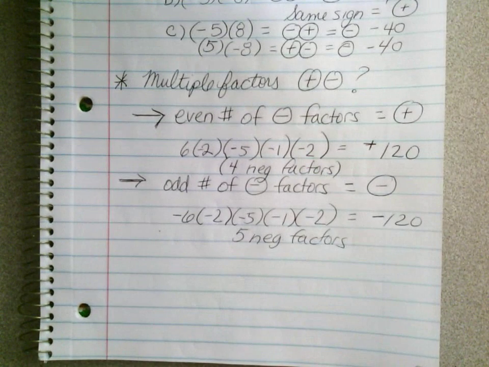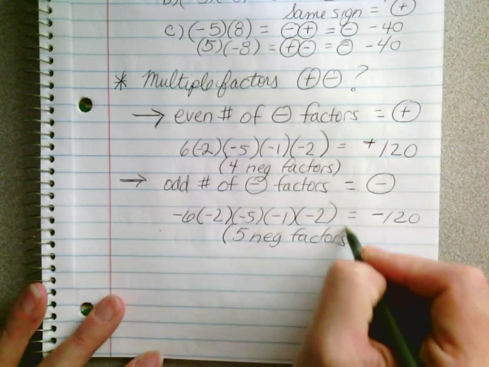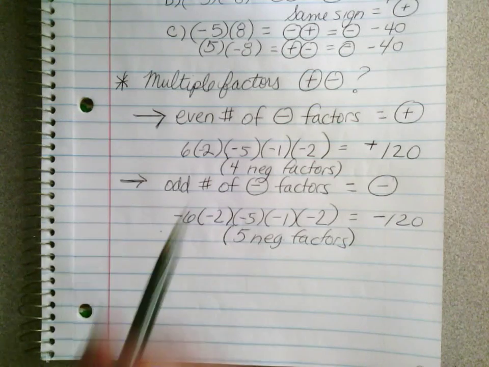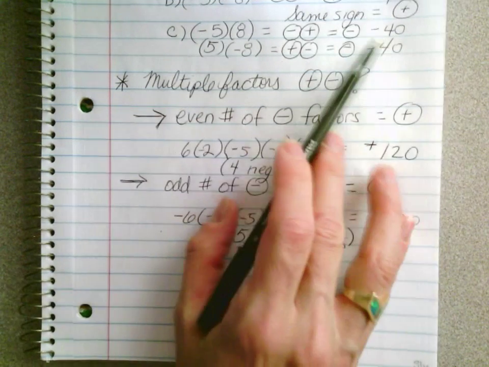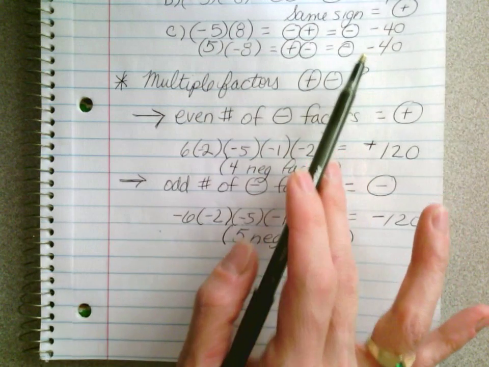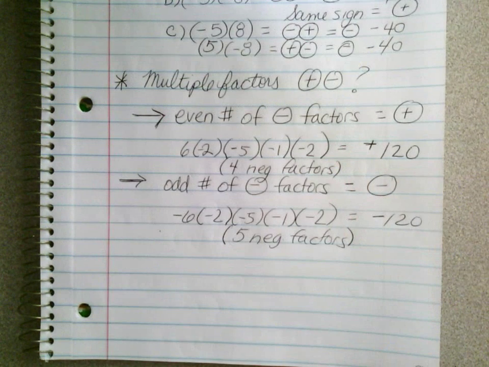Okay? So it's all about even numbers or odd numbers. Evens create positive results. Odd creates a negative result. Which holds true when you think about it. Here there's 1 negative result. Here there's 1 negative result. And that continues on and on and on.